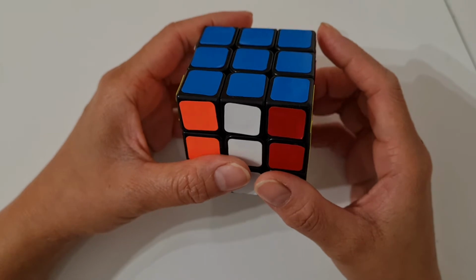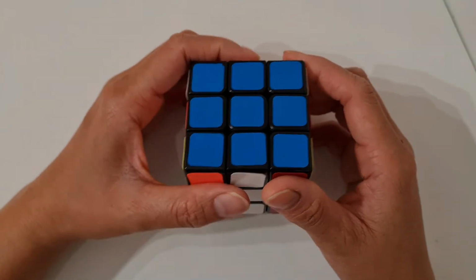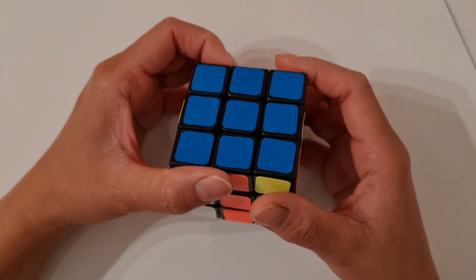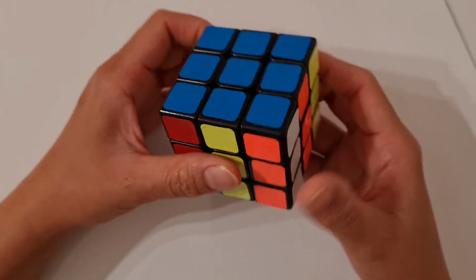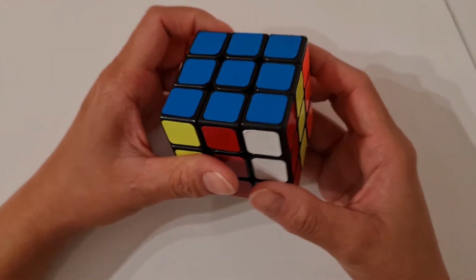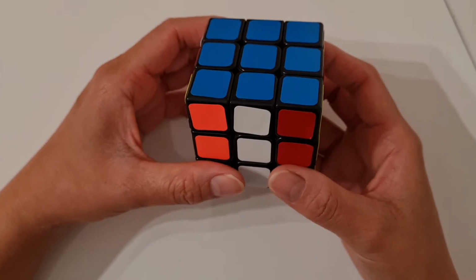If you don't know how to use algorithm, meron akong tutorial about that. Check it out, all my videos about Rubik's Cube, and you will learn about Rubik's.